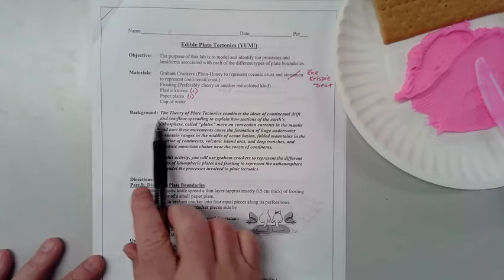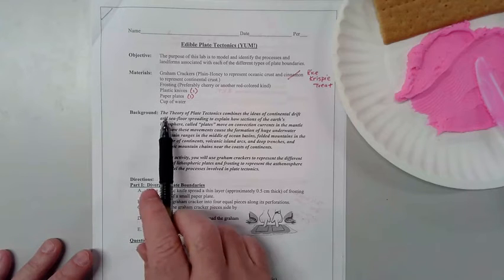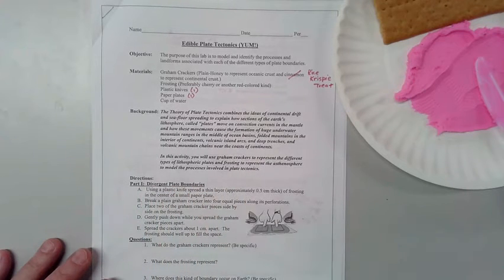What you should do is download or access, click on the PDF of the Edible Plate Tectonics Lab from Schoology, and you can follow along and answer your own questions as we go. The first part has the background about the theory of plate tectonics.